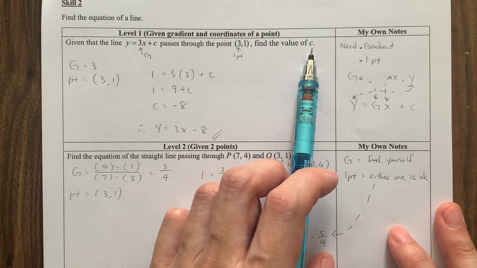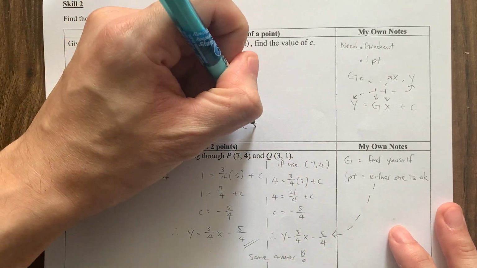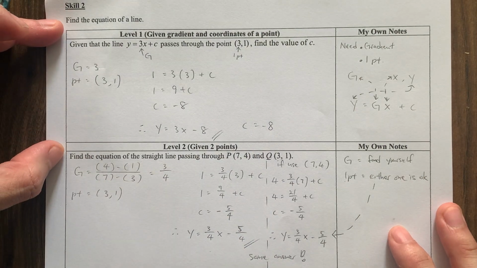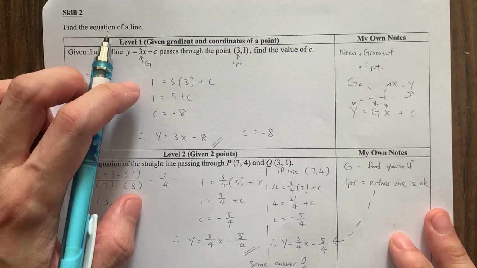So in this case, of course, the c will be minus 8. So you can write down at the end of the day, c equal to minus 8. So you're done. This is your most fundamental basic of this skill here, finding an equation of a line.